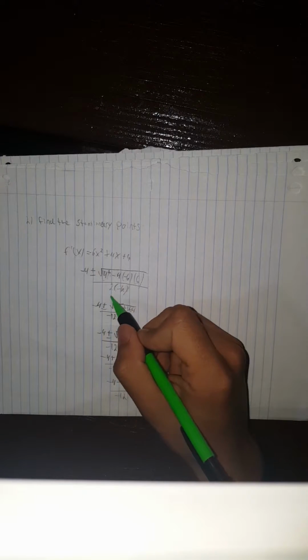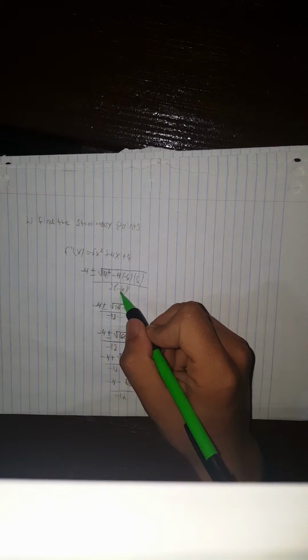In total, if we multiply 2 times negative 6, we should get negative 12, so we get negative 4 plus or minus square root of 16 plus 144, all divided by negative 12. And if we add 16 plus 144, we get 160. Our equation now is negative 4 plus or minus square root of 160, all divided by negative 12.